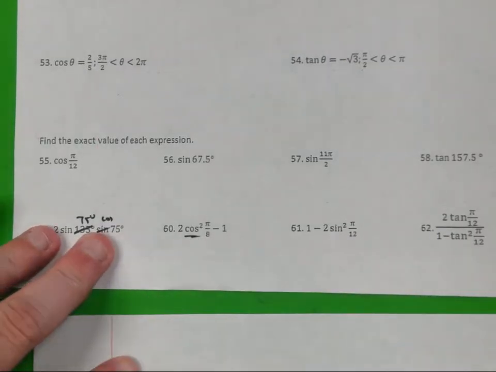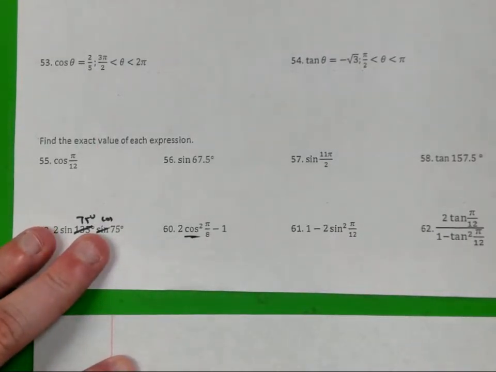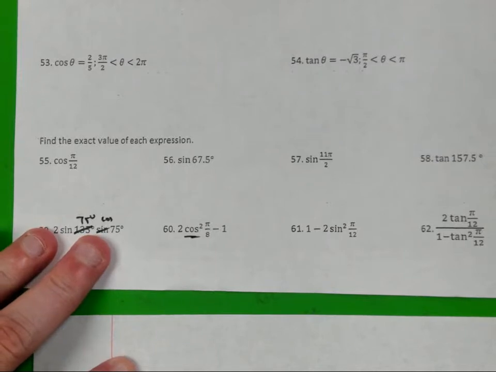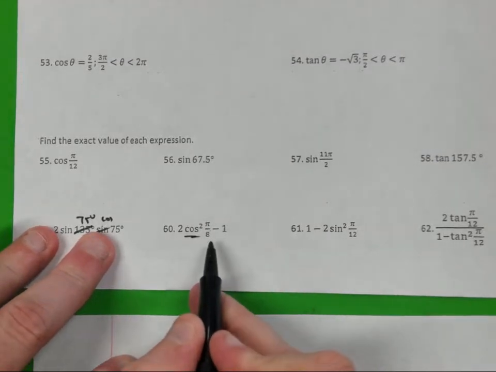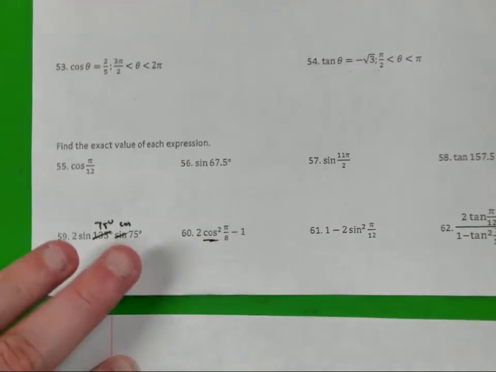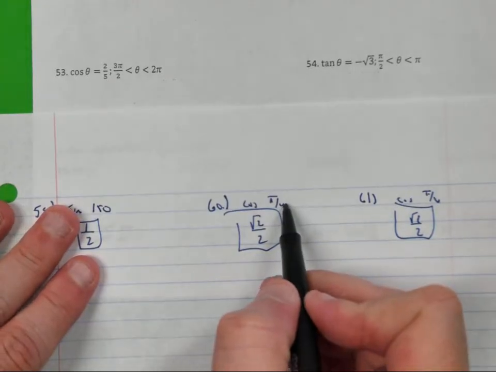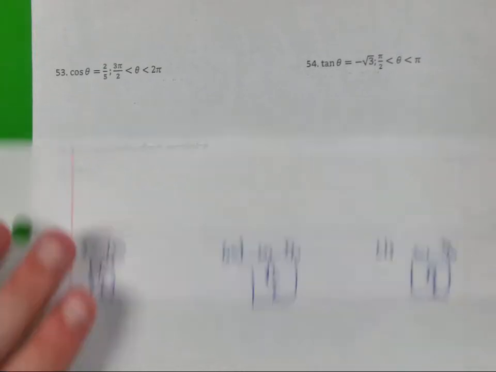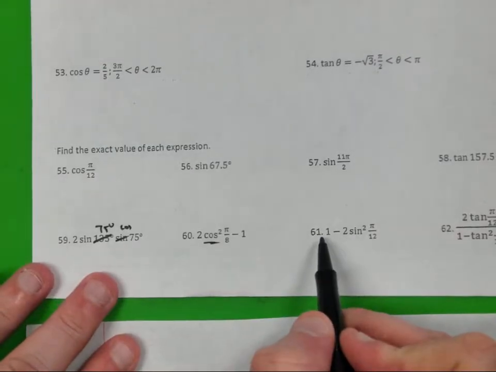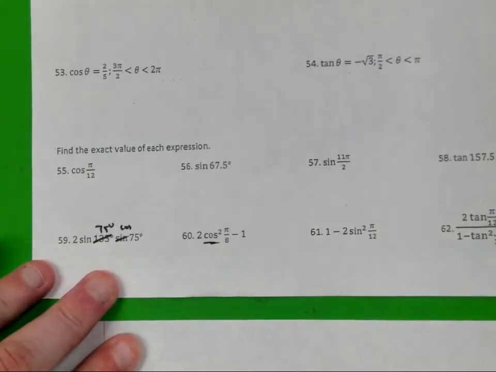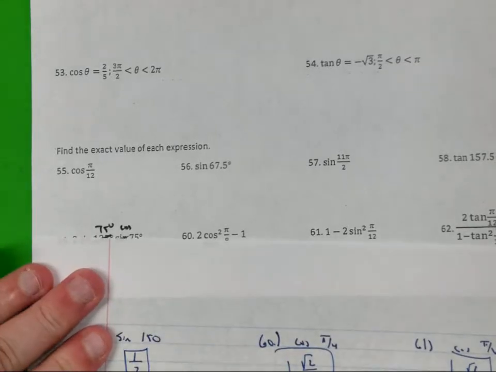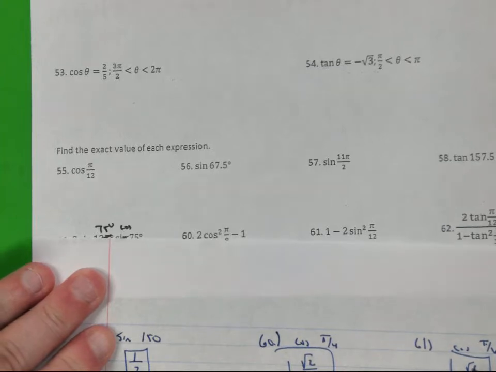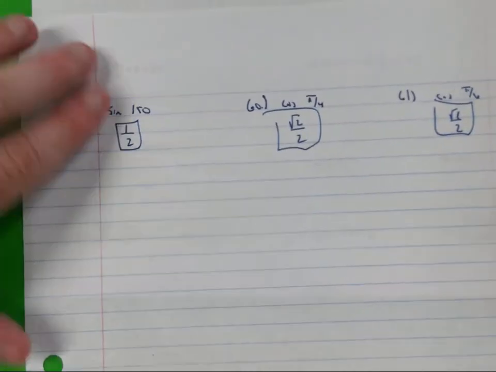This one has a cosine squared in it and starts with 2. So I know to put cosine down and double it. I times pi over 8 by 2. I get 2 pi over 8, which reduces to pi over 4. Cosine of pi over 4 is square root of 2 over 2. Number 61, the format 1 minus 2 sine squared is right there. I know to put cosine down. I double pi over 12, which is 2 pi over 12, which reduces to pi over 6. Cosine of pi over 6 is root 3 over 2.